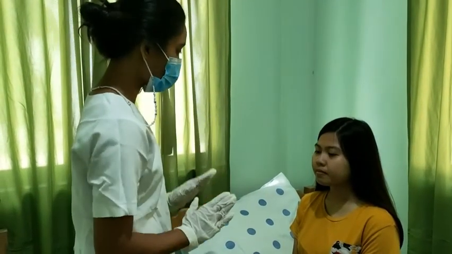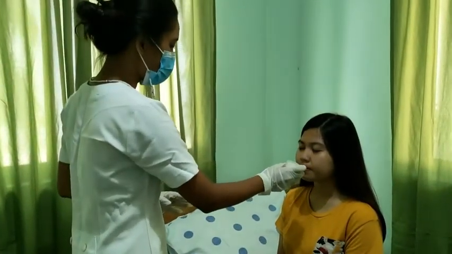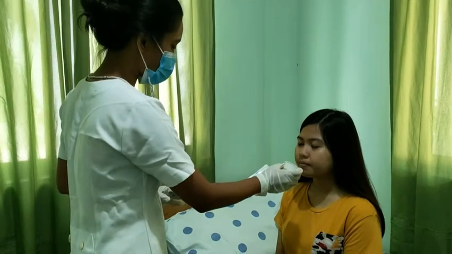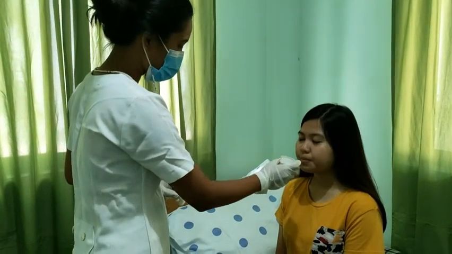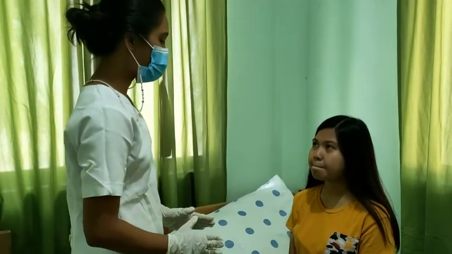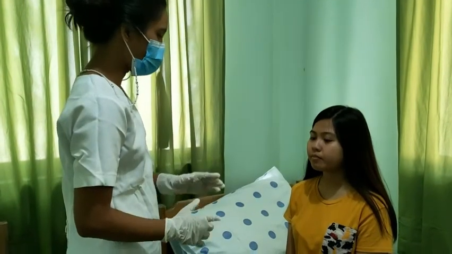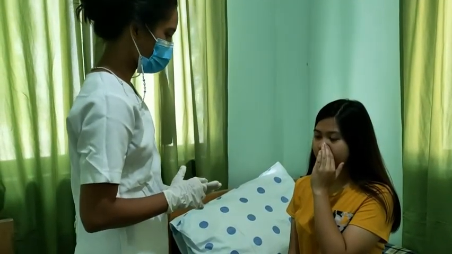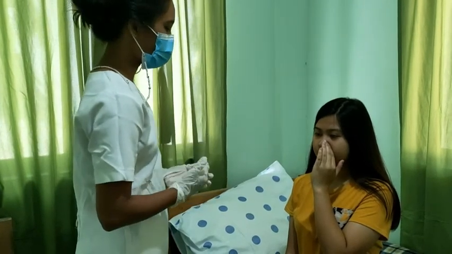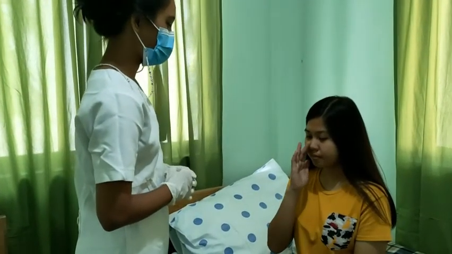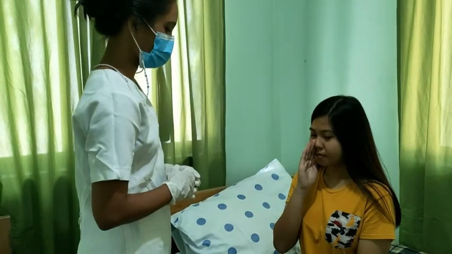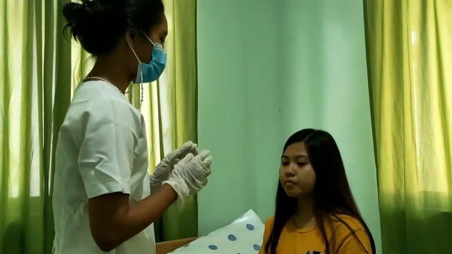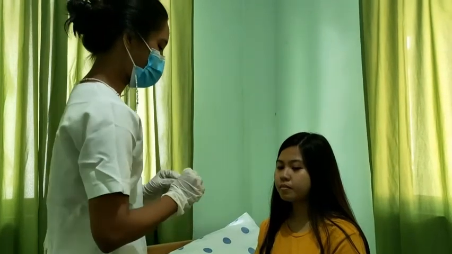So now, ma'am, I will assess your nose and sinuses. I want you to close your eyes and smell this. Can you please identify what it is? Now, ma'am, I want you to cover your left nostril. Then breathe. How about your right nostril? I will assess and palpate your frontal and maxillary sinuses.